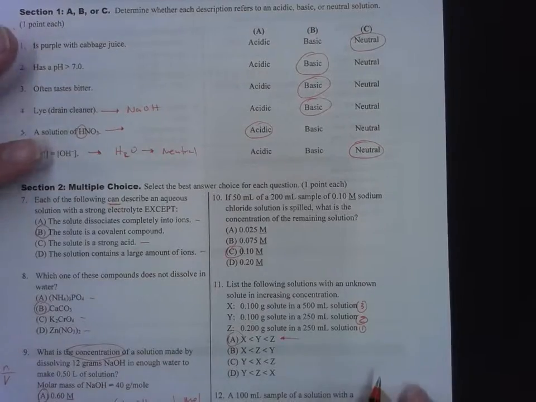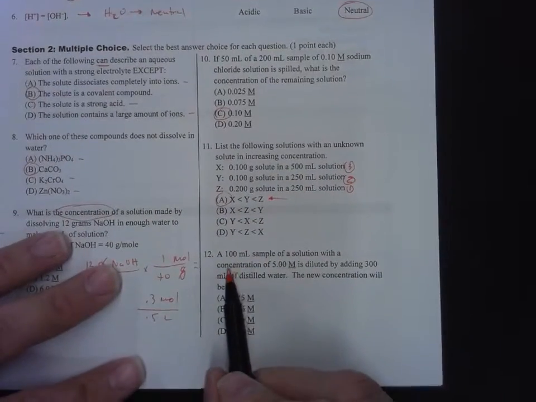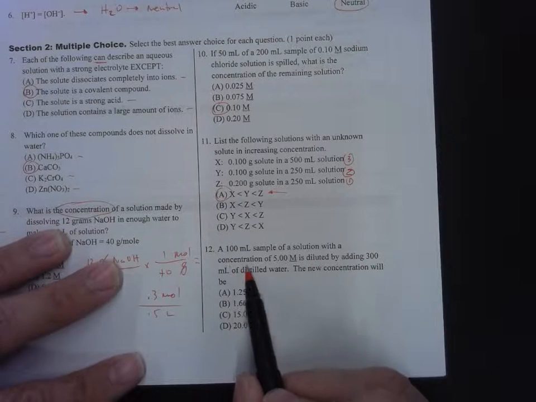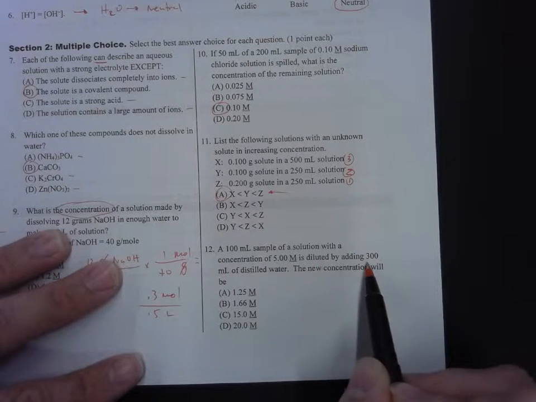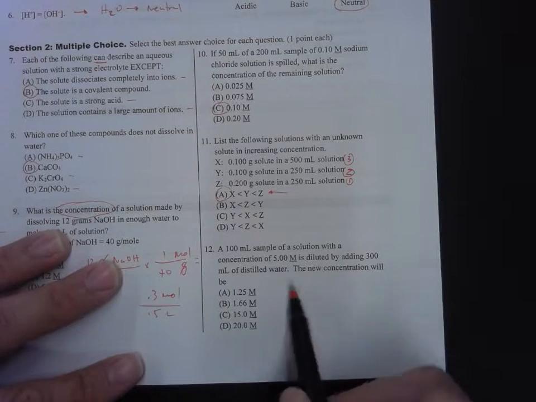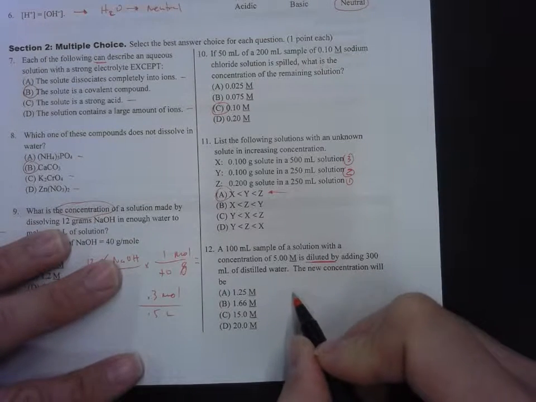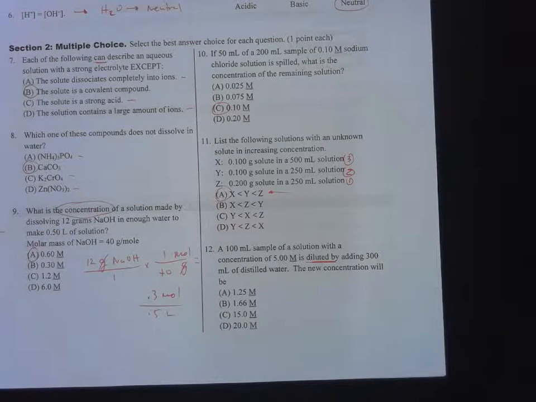All right, number 12. A 100 ml sample of solution with a concentration of 5 molar is diluted by adding 300 mils of distilled water. The new concentration will be, okay, this is a dilution problem. I'm going to go ahead and stop and solve it in the next video because I'm running out of time here.